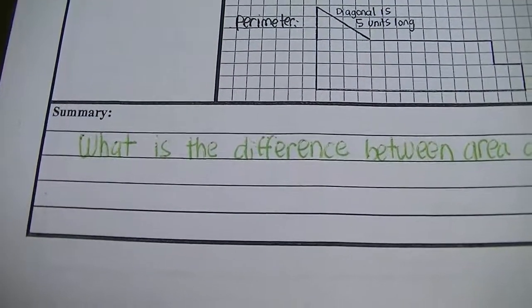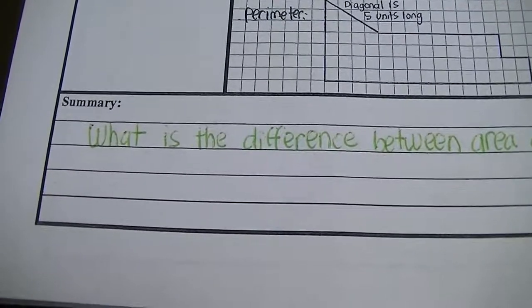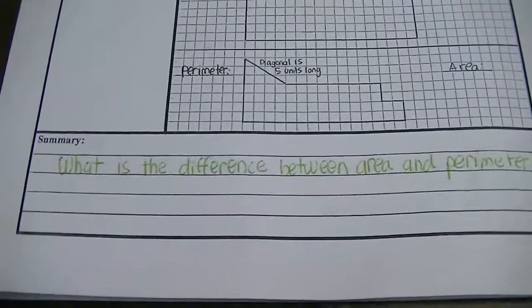Okay. For the summary, I want you to answer this question in a complete sentence. What is the difference between area and perimeter?